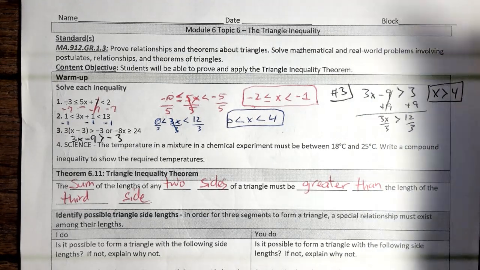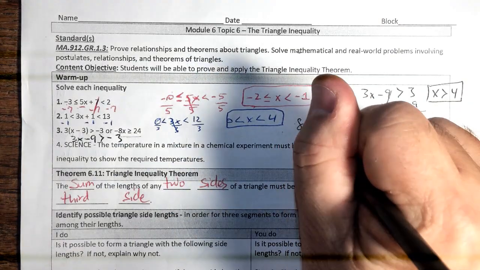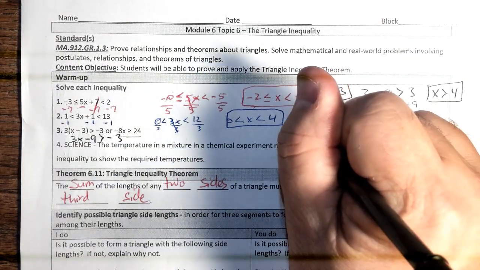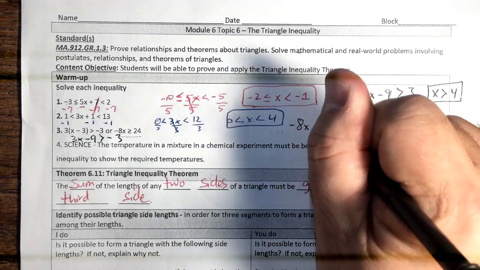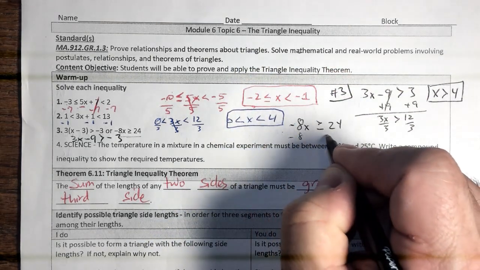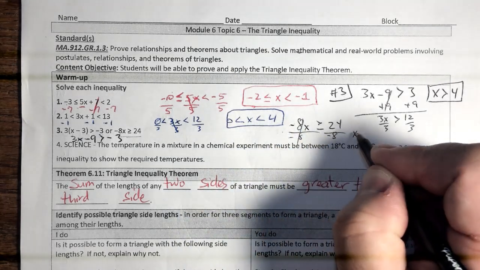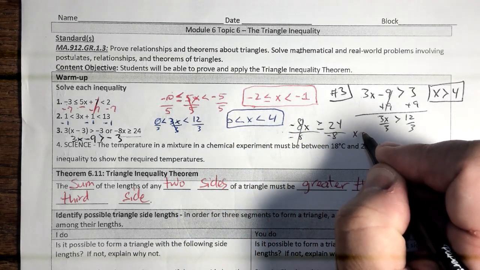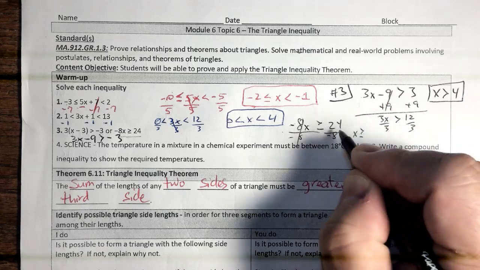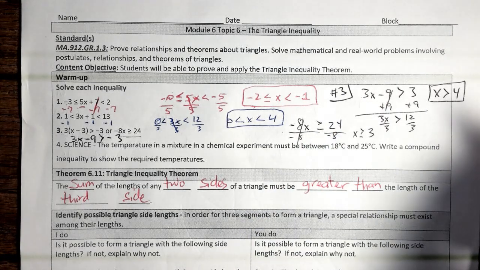All right, so our other half here. Nope, sorry. Negative 8x greater than or equal to 24. Divide both sides by negative 8. x is greater than or equal to, both the negatives cancel out, and that is equal to 3.